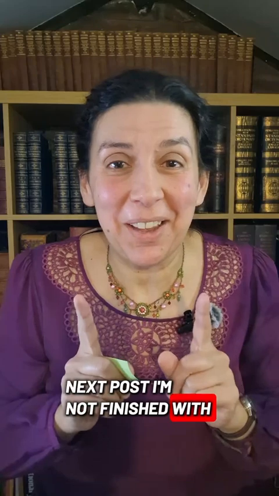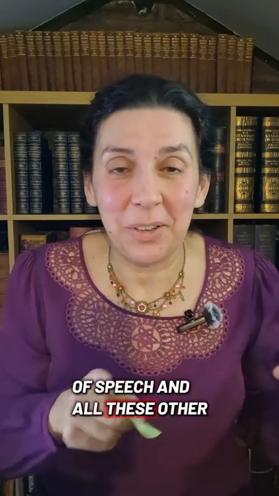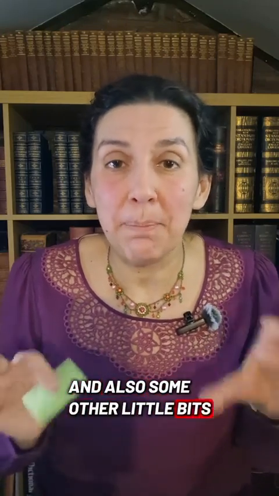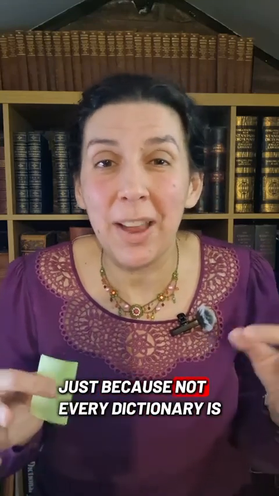I'm not finished with how to use a dictionary. So we've done the first part. And having looked at the parts of speech and all these other little tidbits, the next set of posts on the subject are going to be with punctuation. So these are all the marks and symbols which are used in the dictionary, and all sorts of other little bits and bobs to tie up the whole subject of how to use a dictionary. There'll probably be the odd thing that we won't be able to cover just because not every dictionary is exactly the same, but hopefully that will cover just generically the main ways dictionaries are set up.